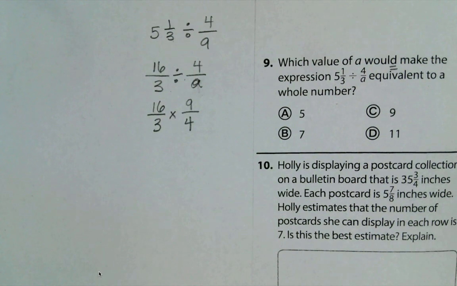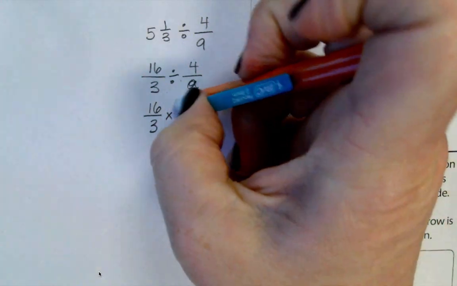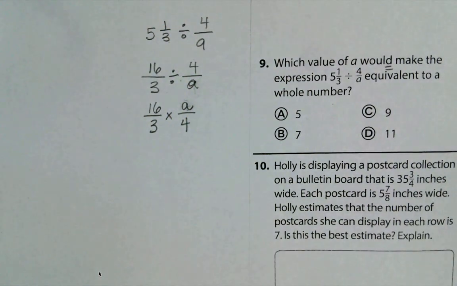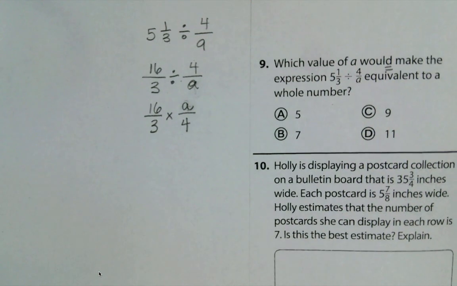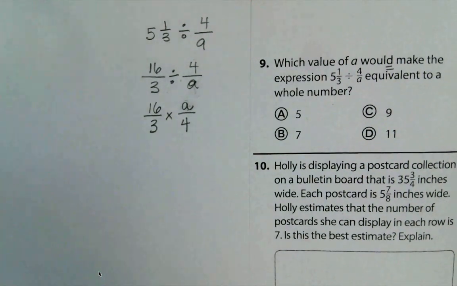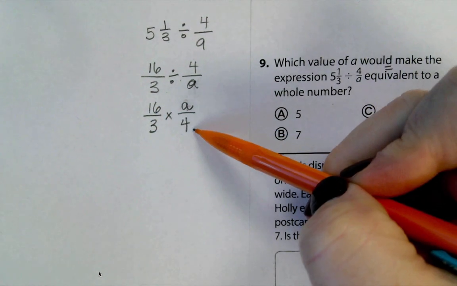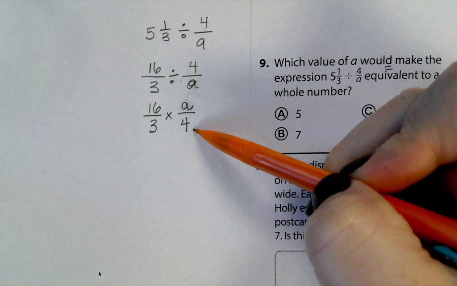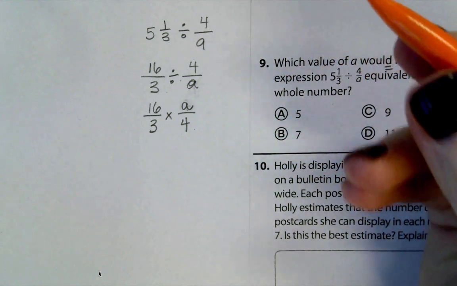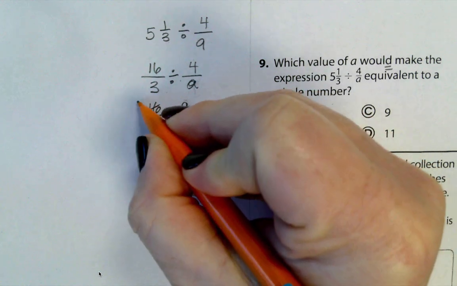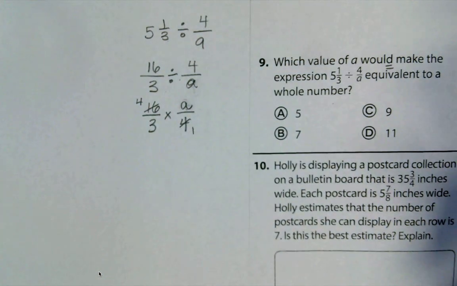Okay. Now, if you're still with me, oh my gosh, it looks like a 9, doesn't it, guys? I'm so sorry. A pretty little A. There we go. So, all right. Well, I'm going to keep going for a minute, okay? If I would simplify 16 and 4, I know 4 is a factor of 16, which makes it the greatest common factor of 16 and 4. 4 divided by 4 is 1. 16 divided by 4 is 4. Okay?